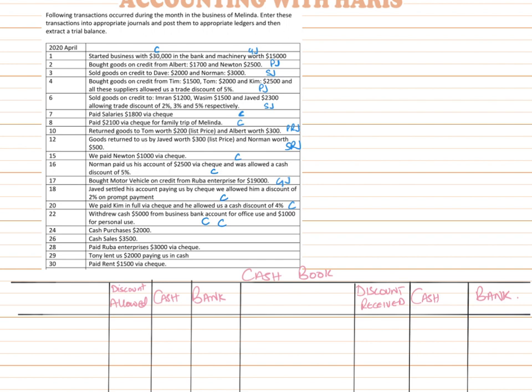Cash purchases, this involves cash, so this would be included in cash book. Cash sales, this would also be included in cash book because this includes cash. Paid Ruber Enterprises via check, this involves bank, so this would also be recorded in cash book. Tony lent us 2,000 paying us in cash, so this also involves cash book.